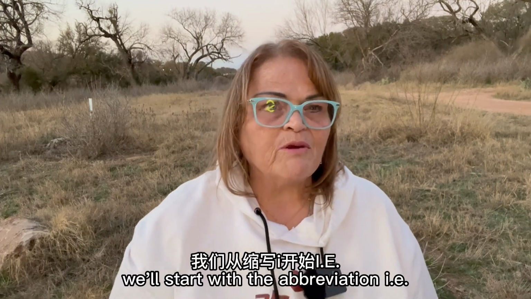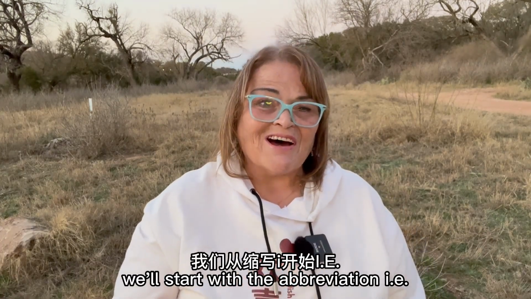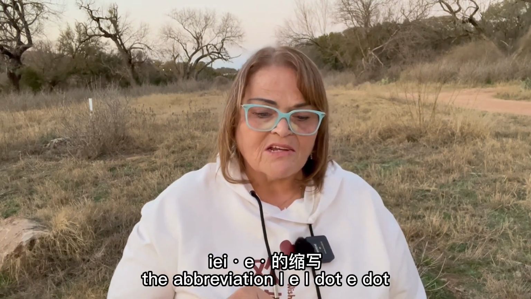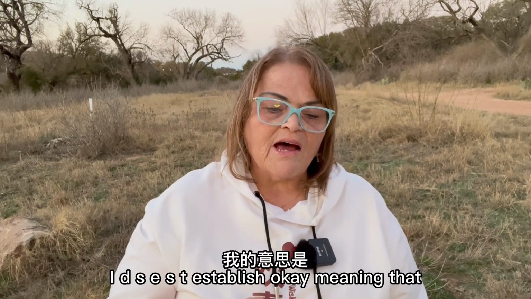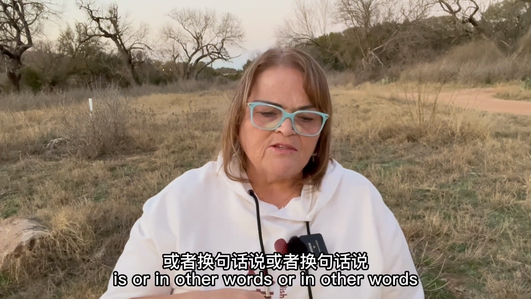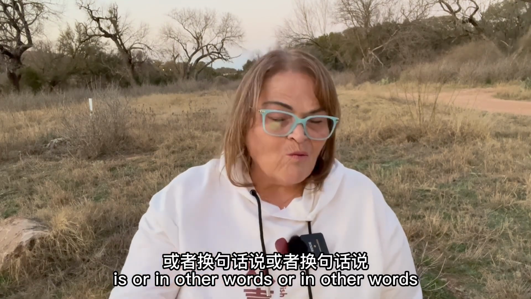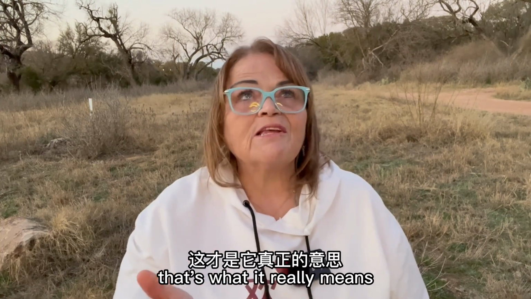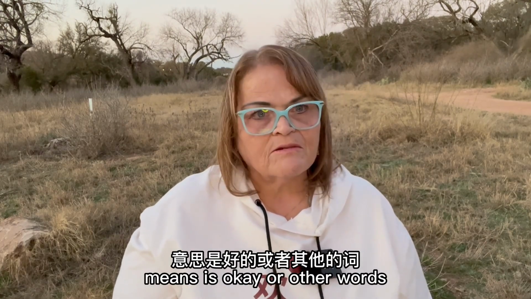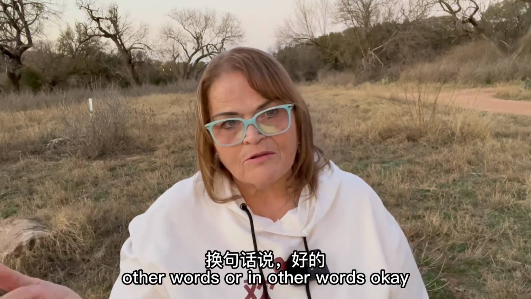But we'll start with the abbreviation I.E. The abbreviation I.E. is id est, okay? Meaning that is, or in other words. It means in other words or is. That's what it really means. Very confusing. So I.E. means is, or in other words.